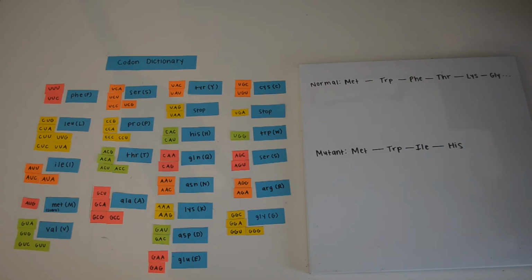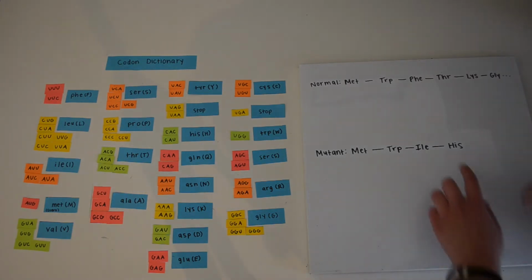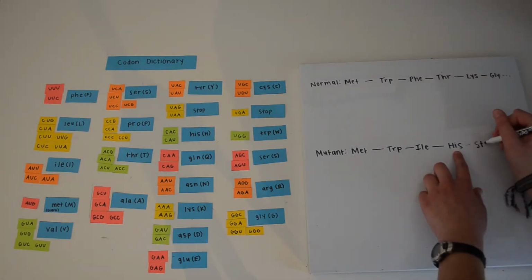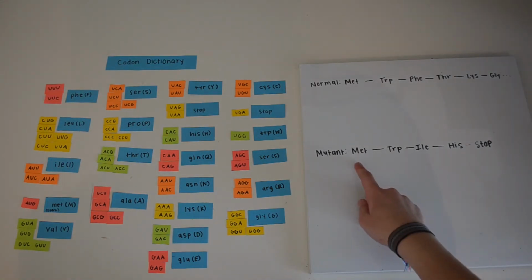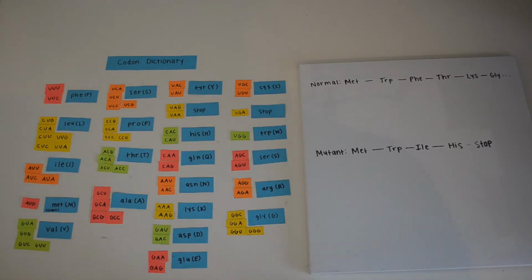It is important to point out that although it is not explicitly written, the mutant strand has an implied stop codon at the end because this is the last amino acid coded for. So now we see that both strands start with the amino acid methionine, abbreviated MET. Looking at our codon dictionary, we see that only the codon AUG codes for MET, so we can list this under each strand.